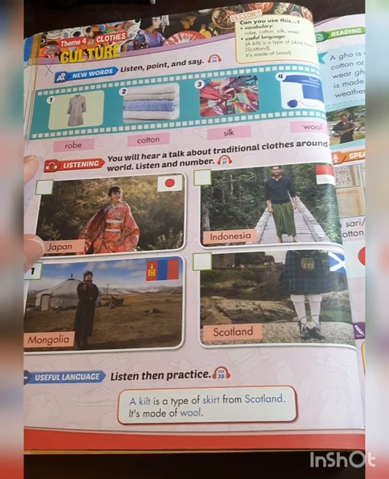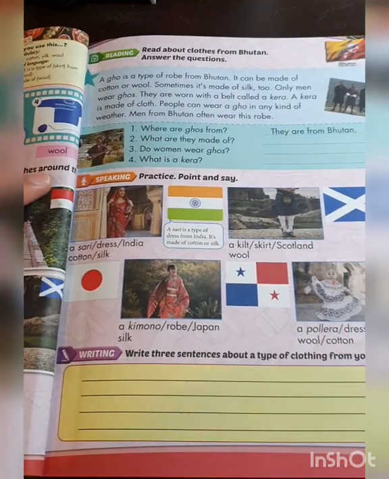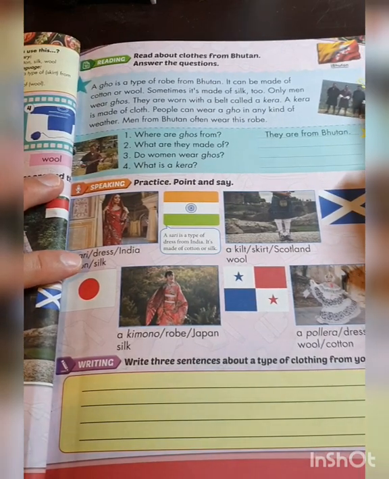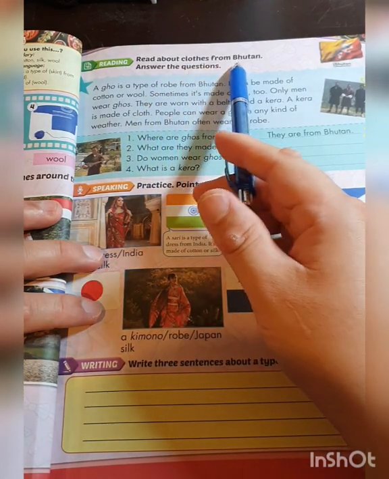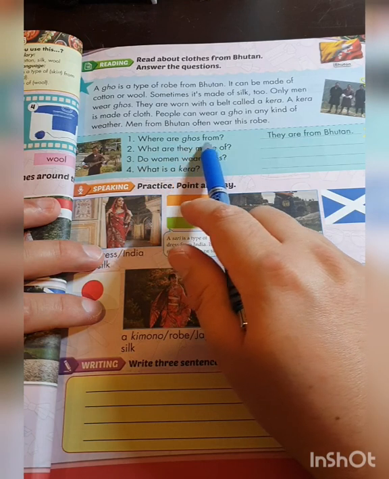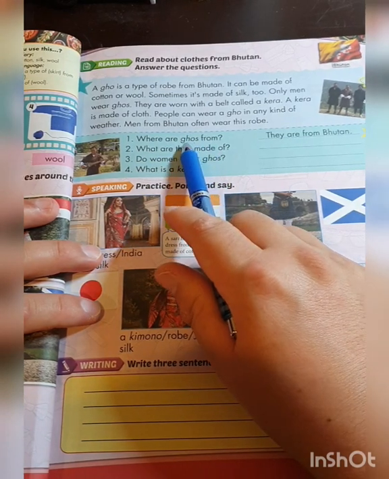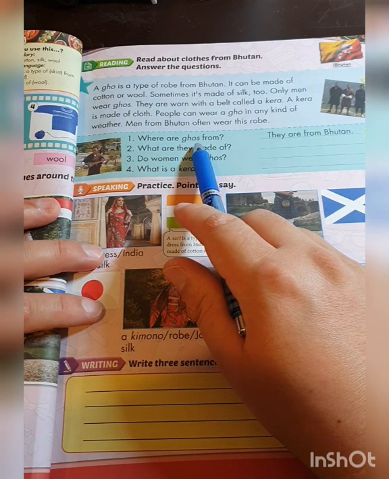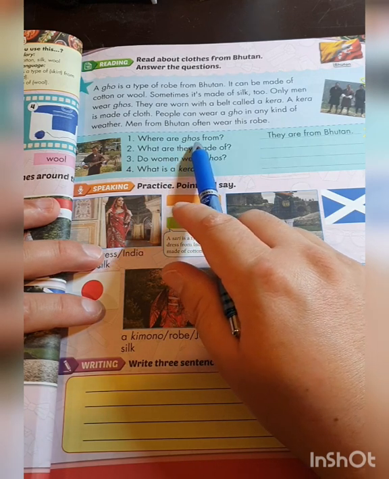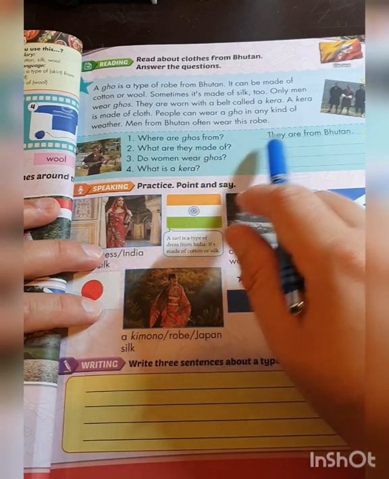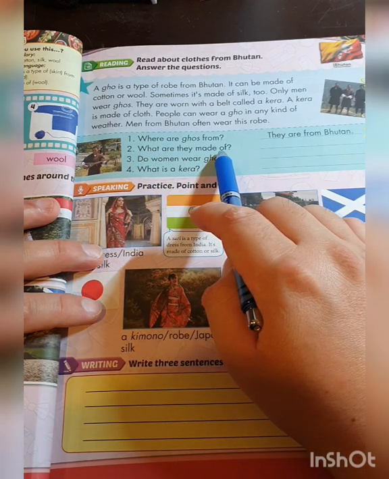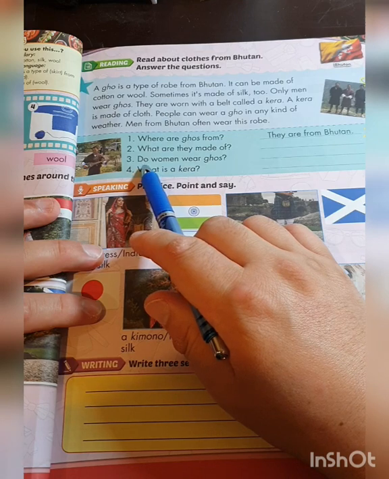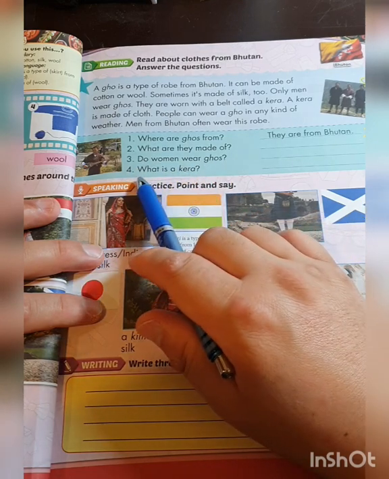Alright, let's go to page 51. Now we have some reading, but you read later. Right now I will read and you will listen. We have 4 questions. The story is about clothes from Bhutan. So questions: where are goes from? Goes, G-H-O, is supposed to be pronounced go. And then more than one, plural, goes. Number 2, what are they made of? What material? 3, do women wear goes? 4, what is Akira?